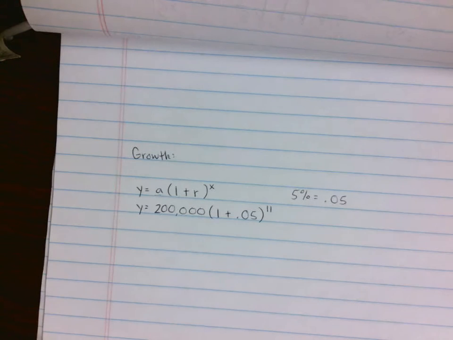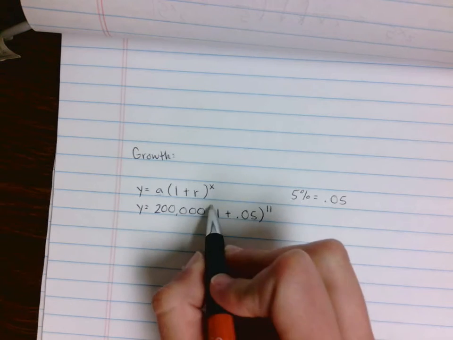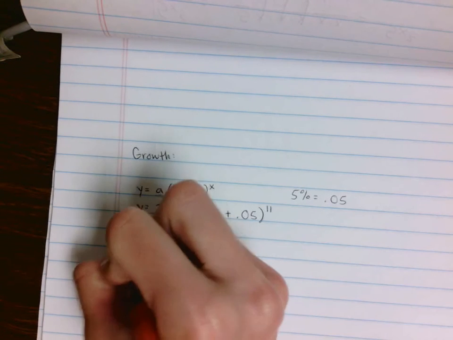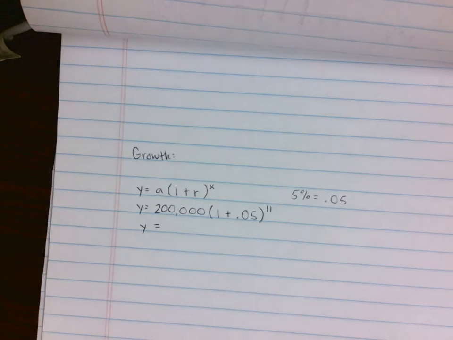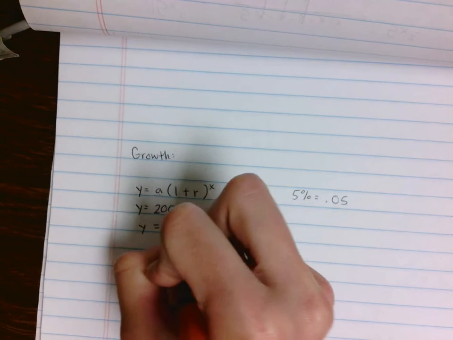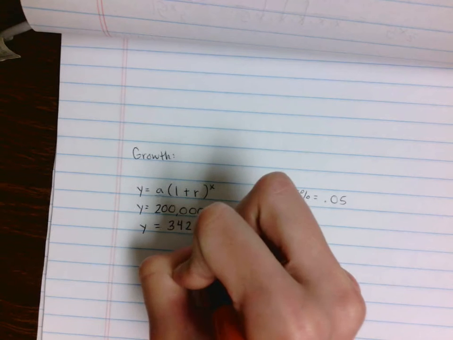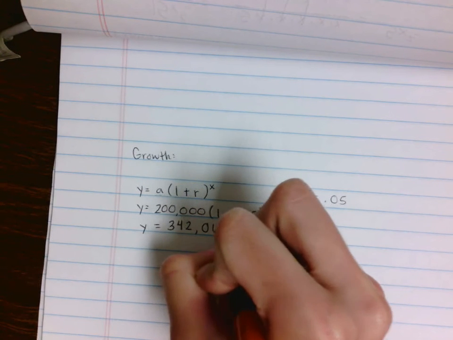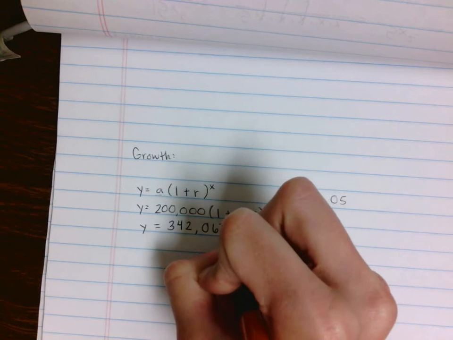So you're going to plug all of this into your calculator, just as it appears. Make sure you put parentheses just right here. And you're going to get 342,067.8.